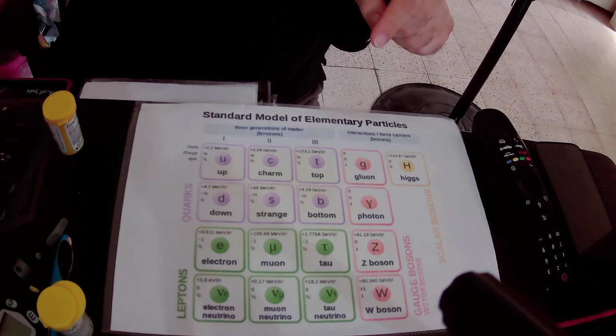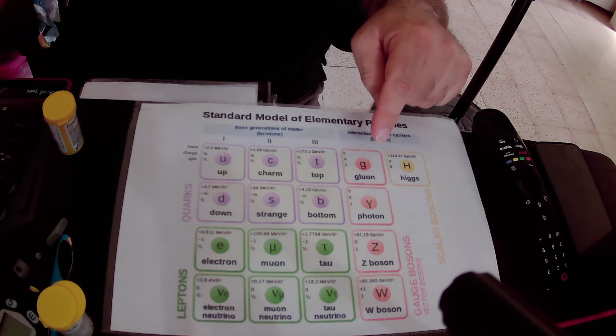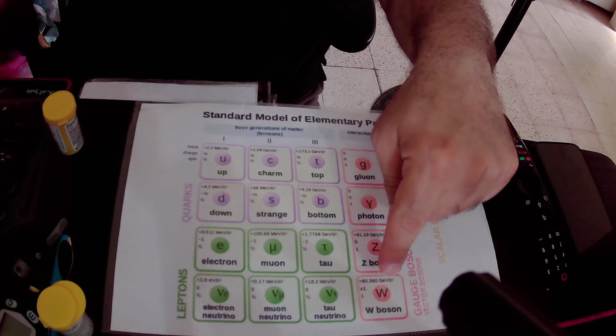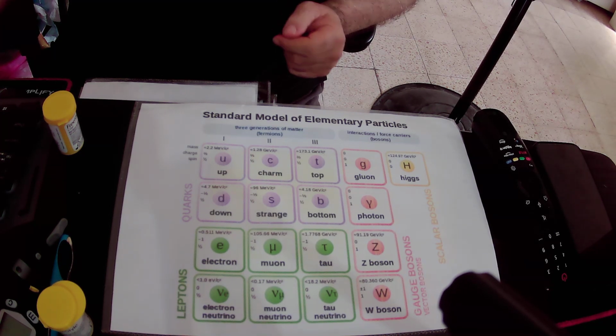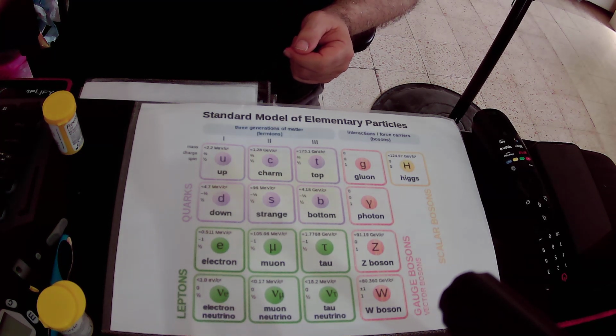So the 4 force particles in the red color actually carry the 4 fundamental forces in nature.